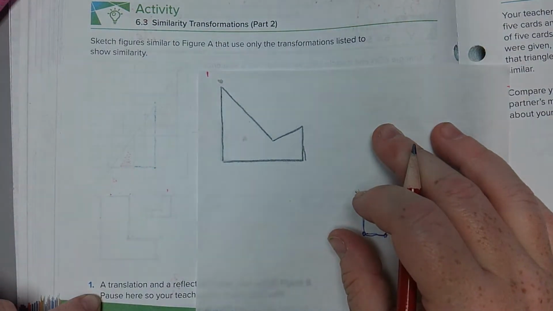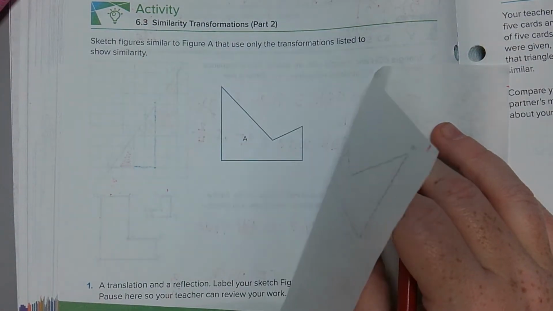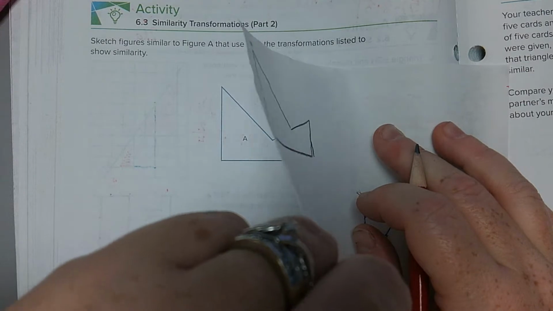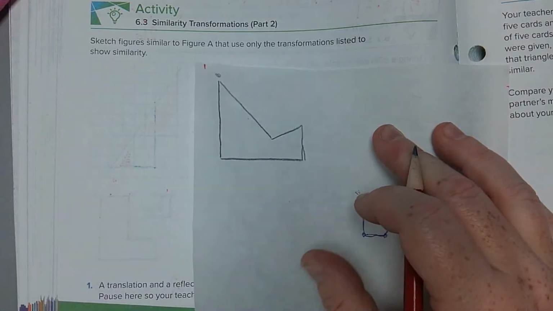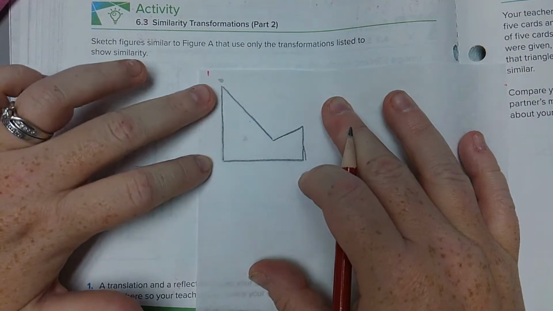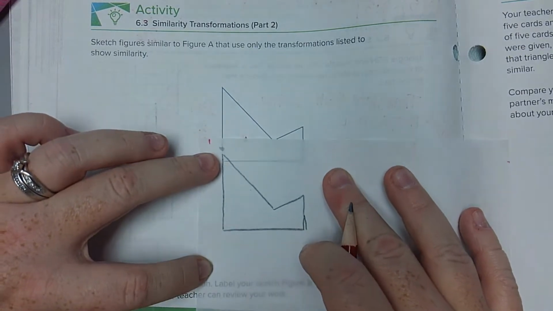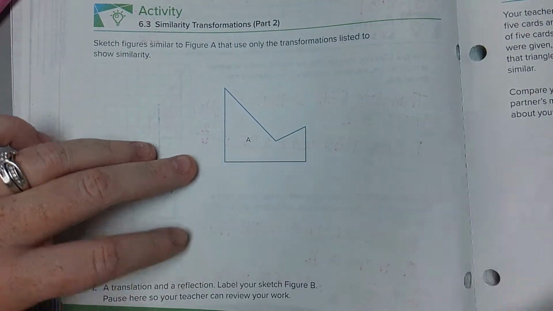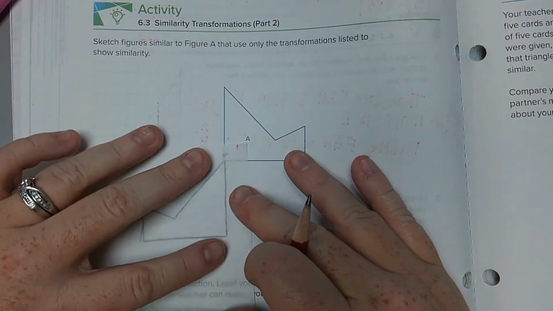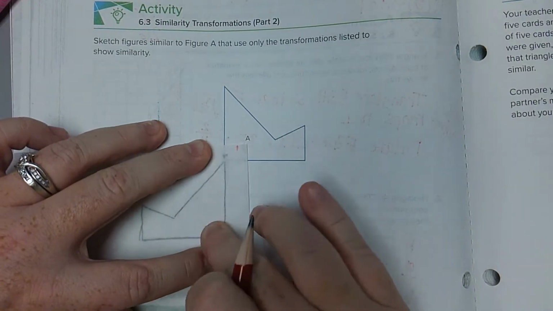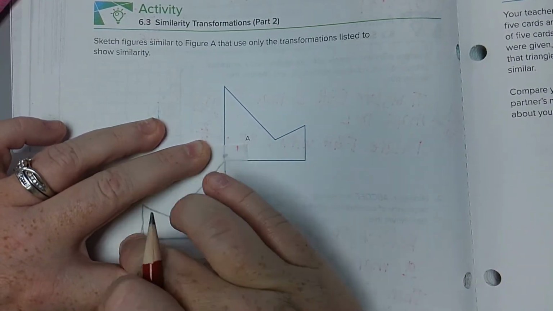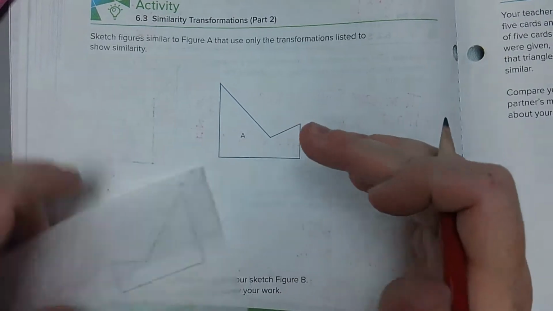So number 1 says a translation and a reflection. Sketch it B. So I'm going to translate down and then reflect over. Do you think it's going to make lines on there for me? It did.